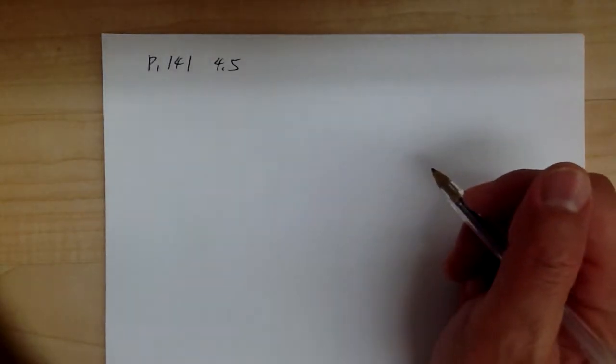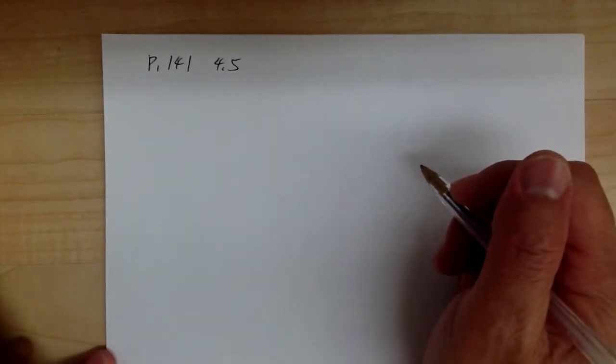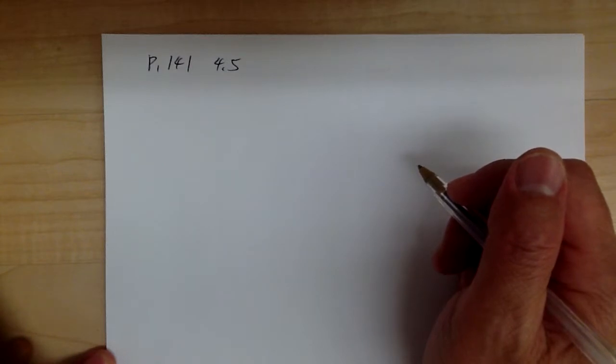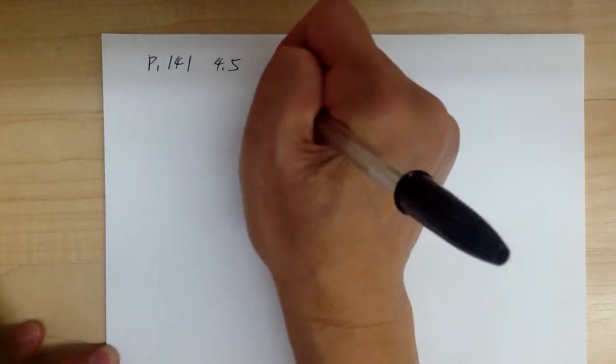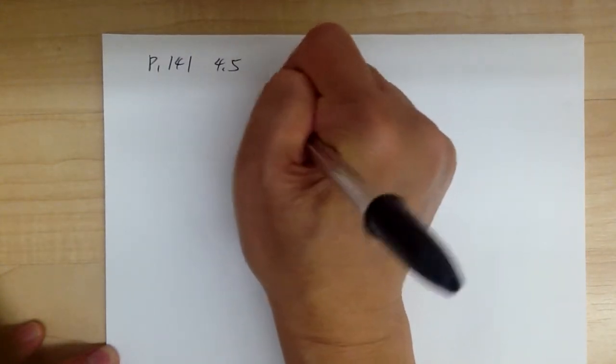Open your book to page 141. This is lesson 4.5. This lesson is to find a fraction part of a number. The key part to this lesson is to know that the word "of" means multiply.